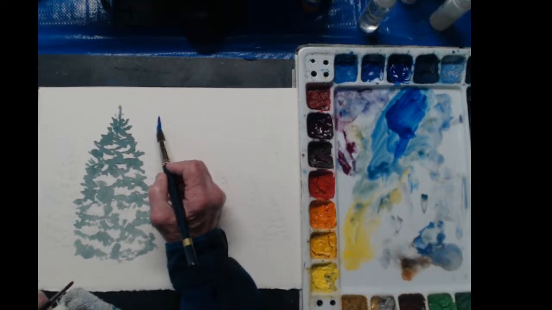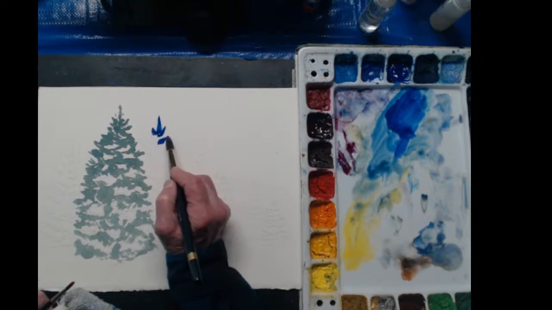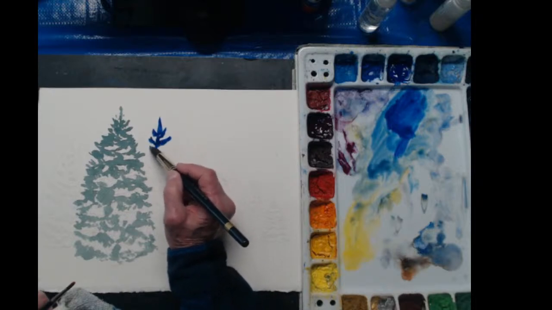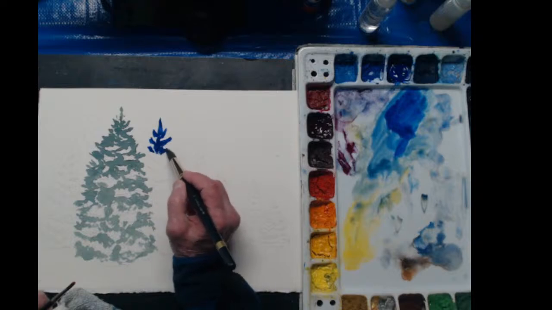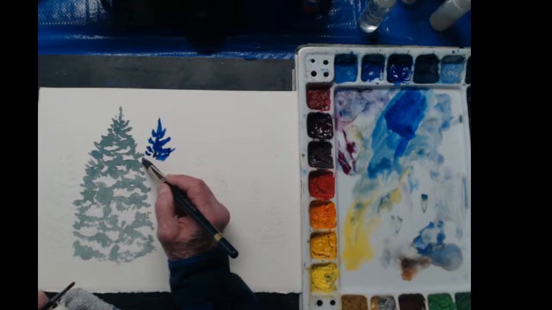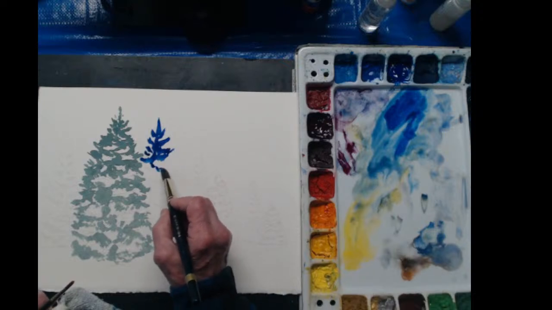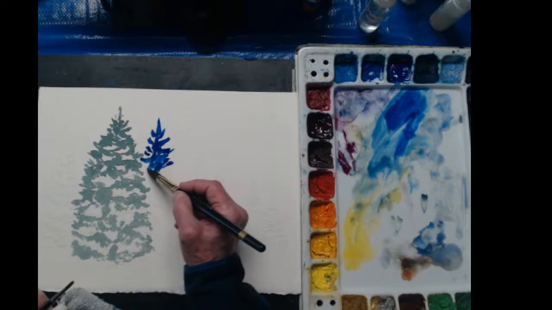And over here, now this tree to the side, I'm going to start here, same kind of approach, but I'm going to do it a little bit differently now. It's a bluish color. And because it's further away, you don't have as much detail on this one. Just going to see the silhouette of this tree, the basic shape.